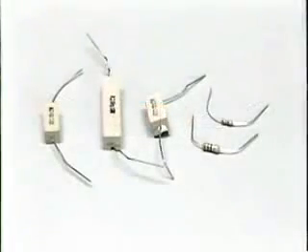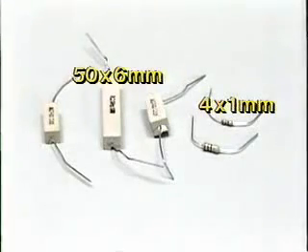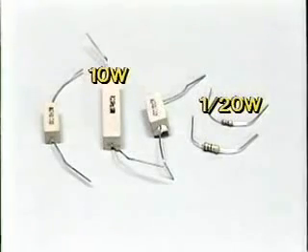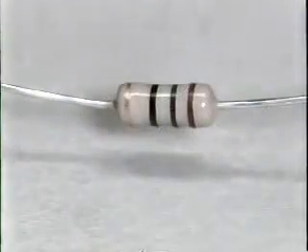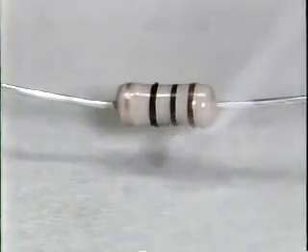Finally, we can estimate a resistor's power rating from its physical size. Physical sizes range from about 4 millimeters long by 1 millimeter diameter to about 50 millimeters long by 6 millimeters or more diameter. The former would probably have a power rating of about 1/20th of a watt, and the latter possibly 10 watts. It's important that resistors with the correct power rating or wattage are used. Wattage is the amount of heat a resistor can withstand and dissipate.